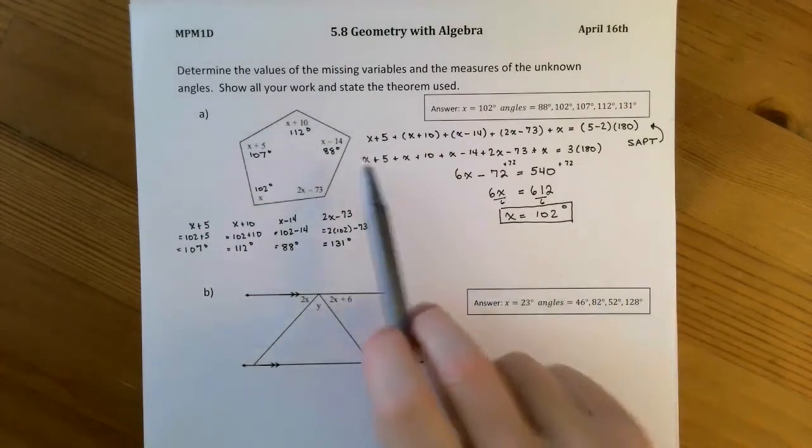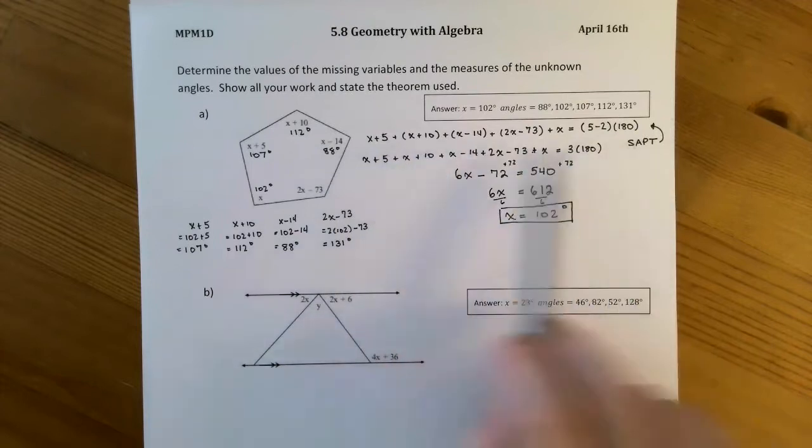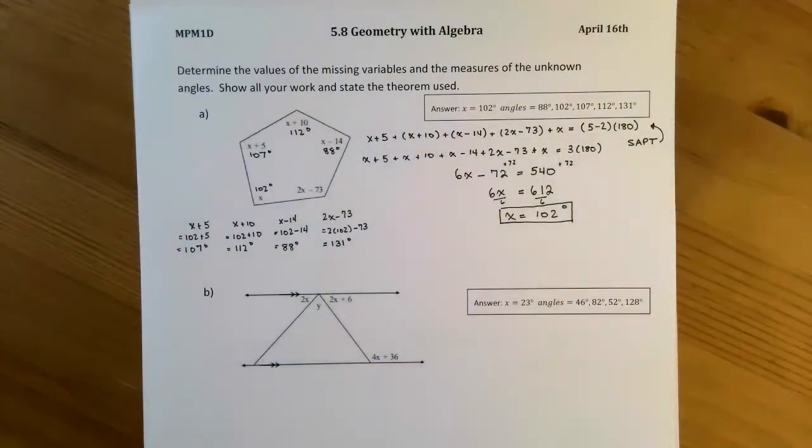So as you can see, nothing changed because I only have one variable here. It was actually really easy. I could just set up my equation and then solve. All right, so moving on to B.